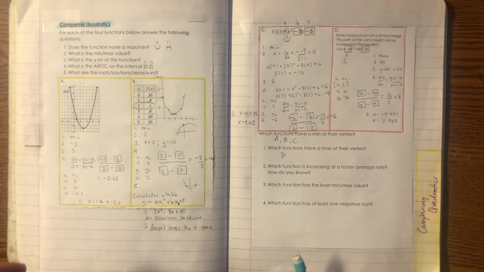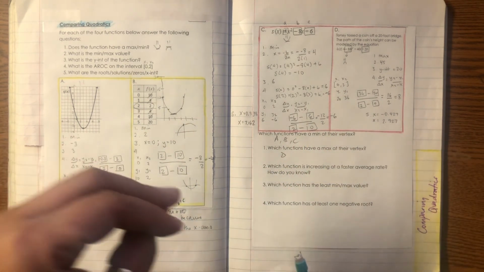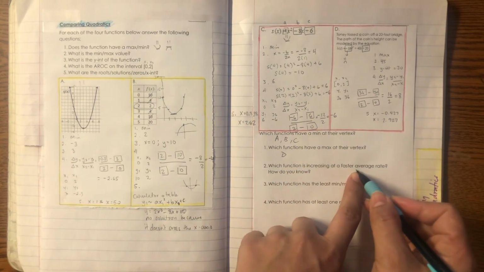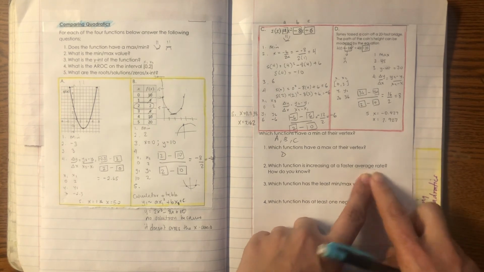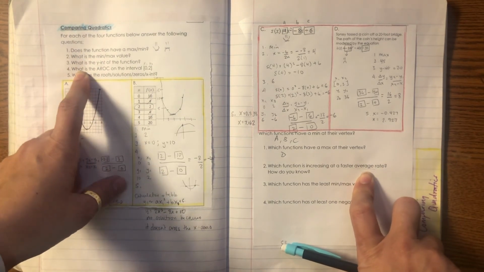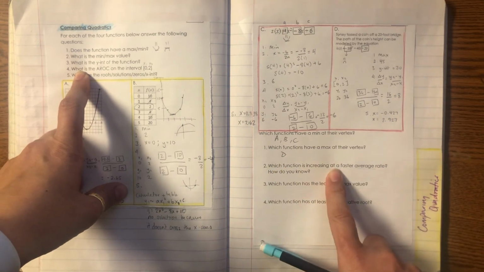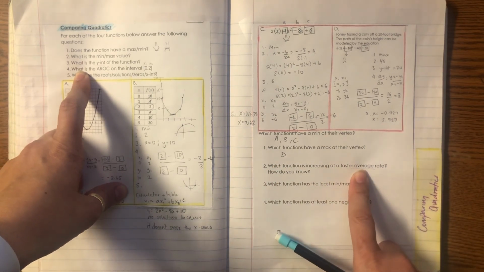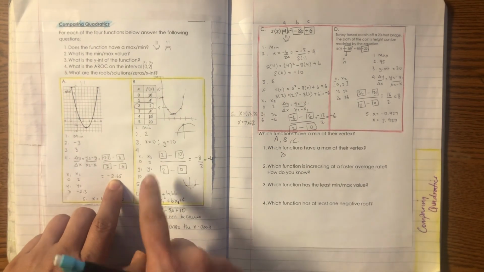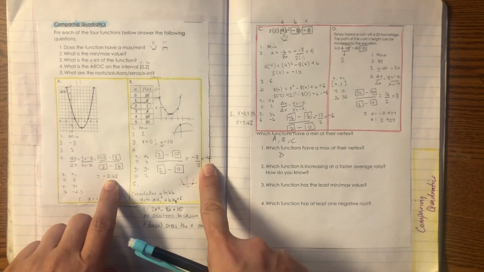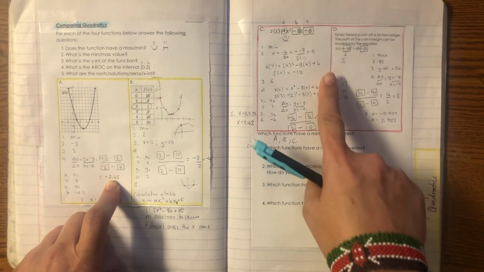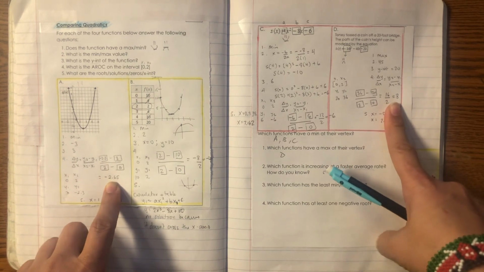So when they give you a question about comparing, you want to do it for each individual instance and then look at it. Which function is increasing at a faster average rate of change? So we're looking at average rate of change, which is question 4. Okay, which function is increasing at the faster average rate? So question 4, average rate of change is negative 6.25. Here it's negative 4. Here it is negative 6. And at D, it is 8. So which one is the fastest?